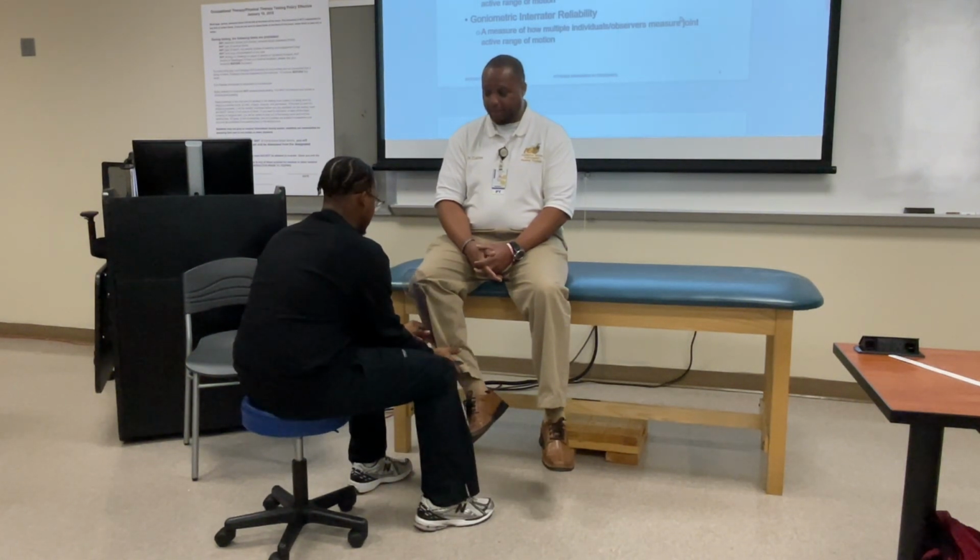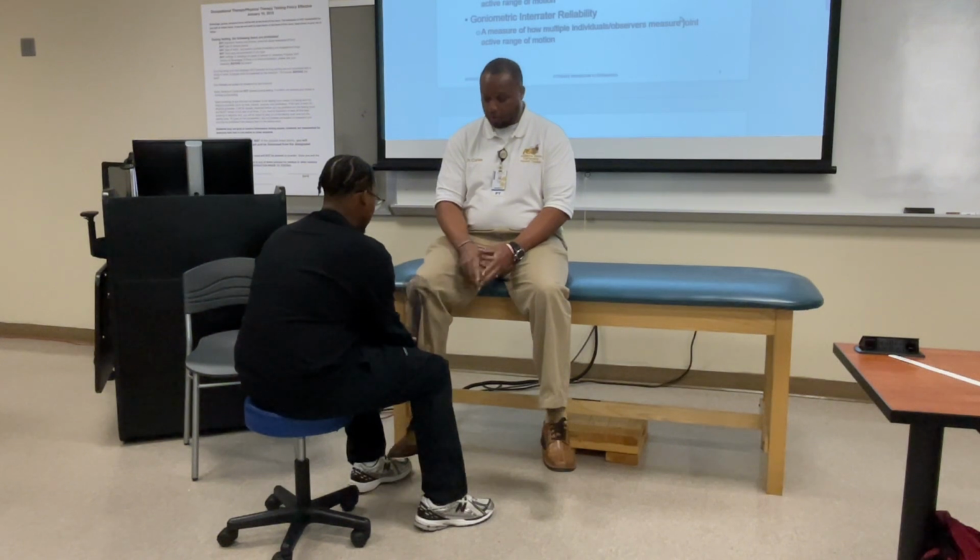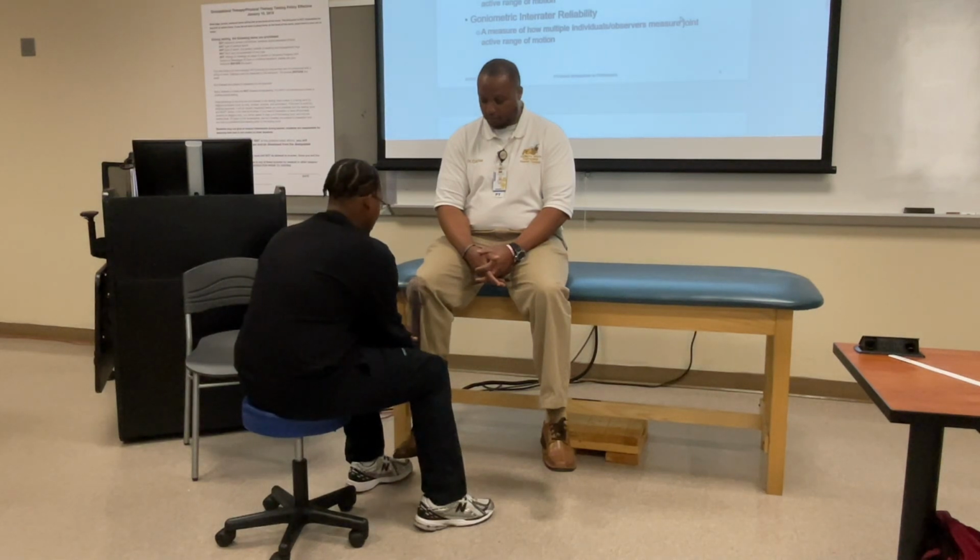So turning my knee outward or moving my leg inward? Which one would you rather say? Move your leg inward, because this is my leg. My tibia and fibula is considered the leg. So you move your leg inward.